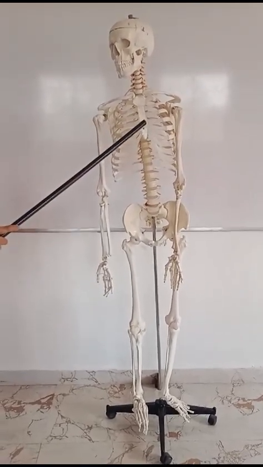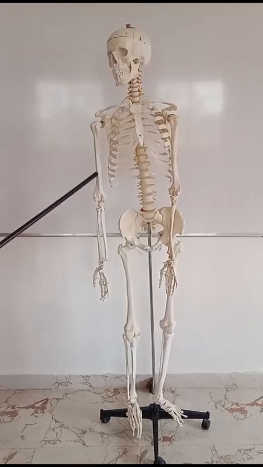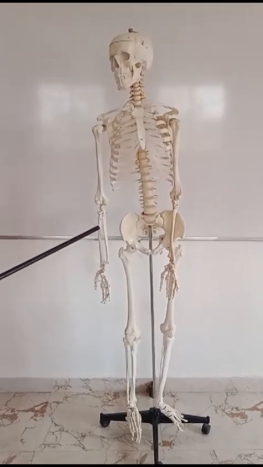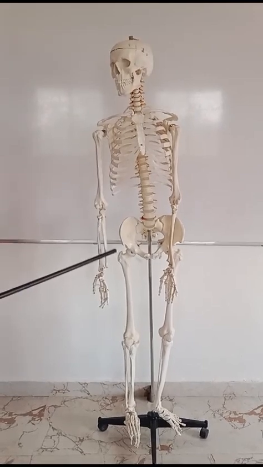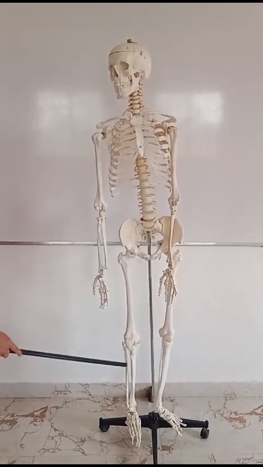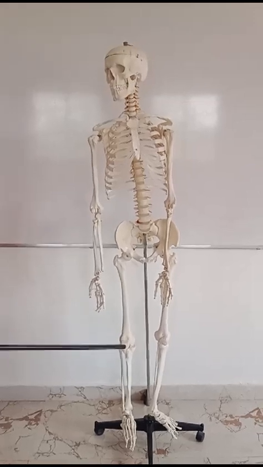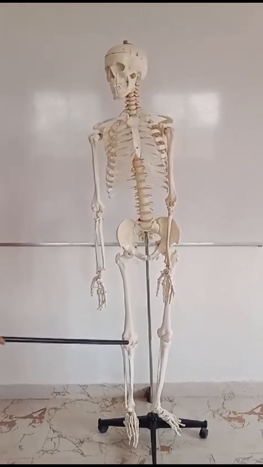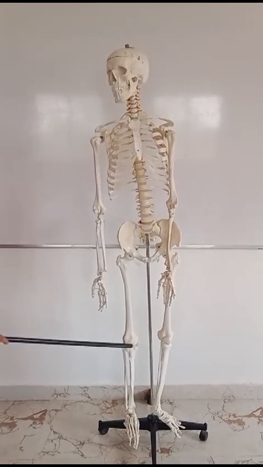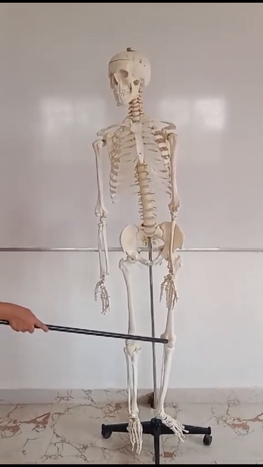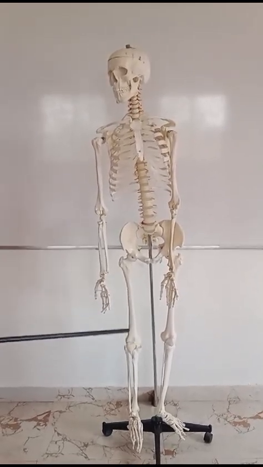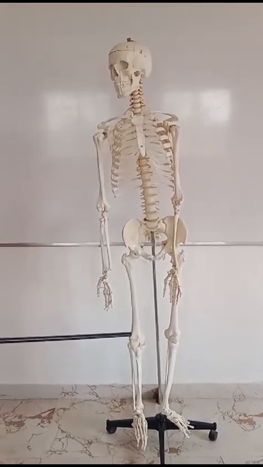There are some of them which are long bones, like this humerus, which is a long bone, radius, ulna, femur, and tibia and fibula. Like that you have sesamoid bone. You can give the example of the patella. This is the patella, which is formed in the tendon of a long muscle here, which is called rectus femoris.